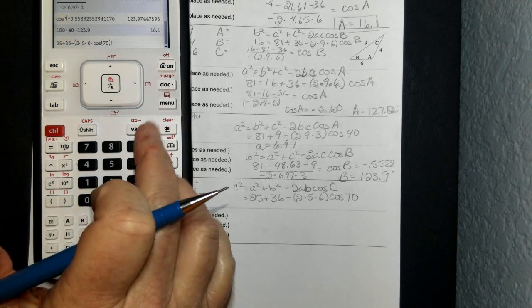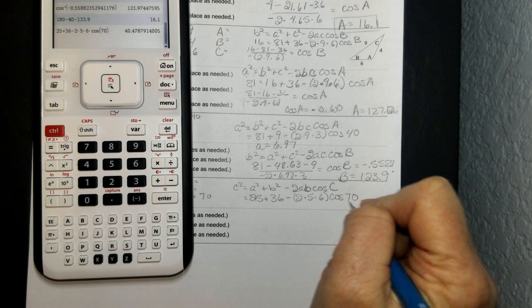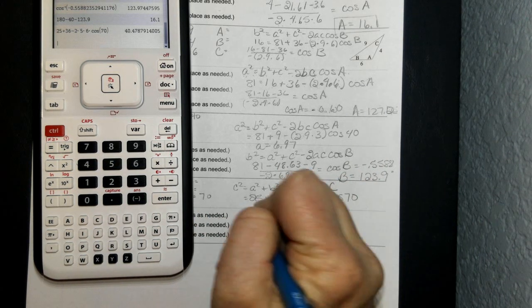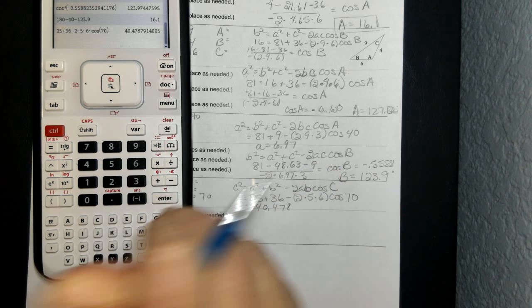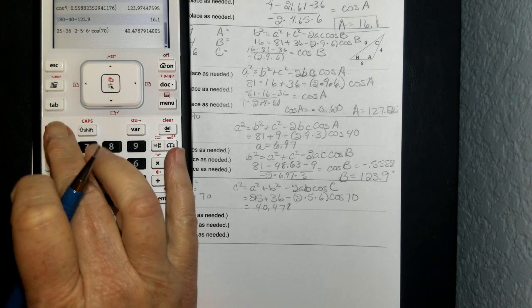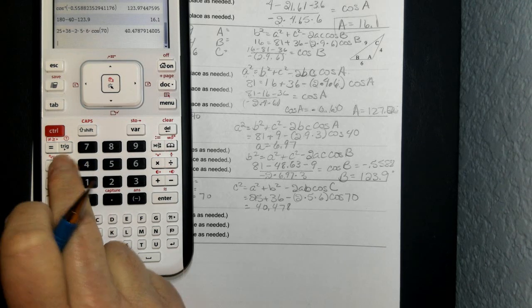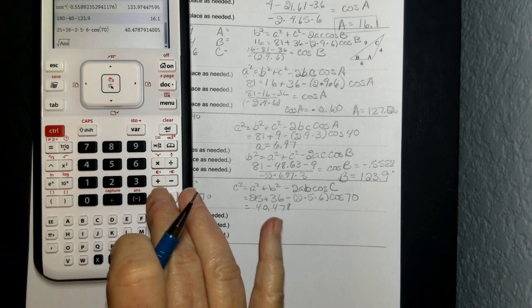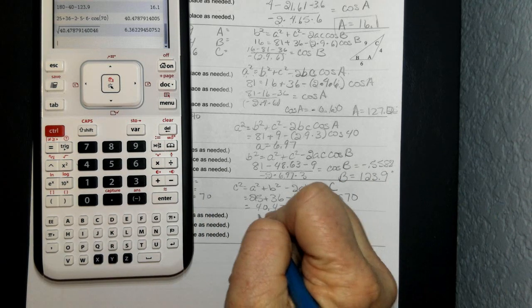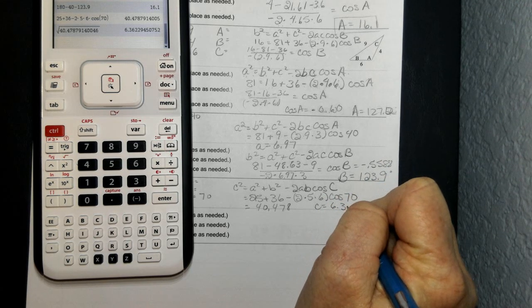You see that? And we get C squared equals 40.478. So that means we want to take the square root of that. So control square root, control pull in the answer. And then the final C equals 6.36.